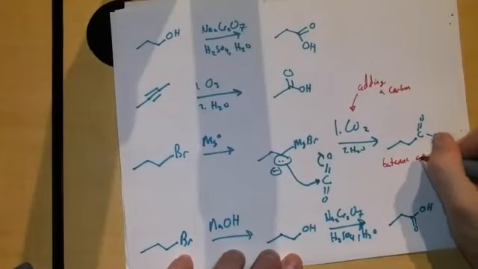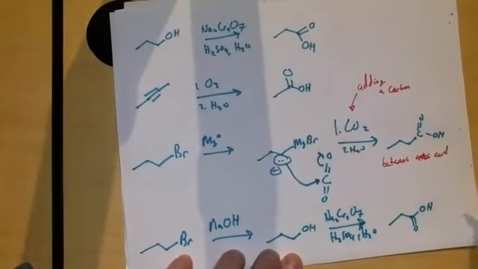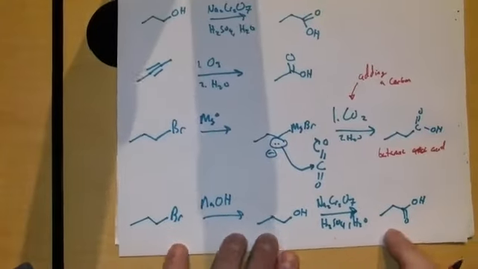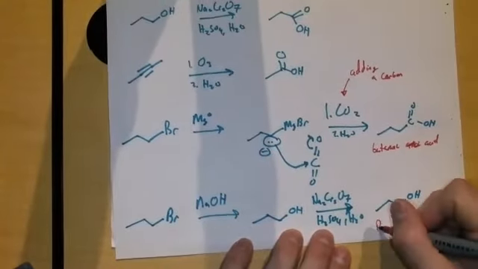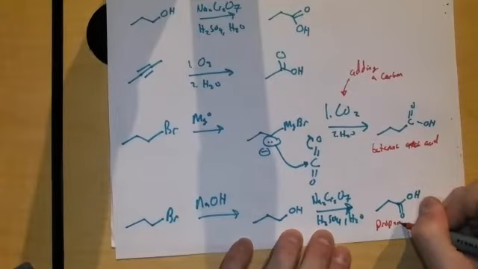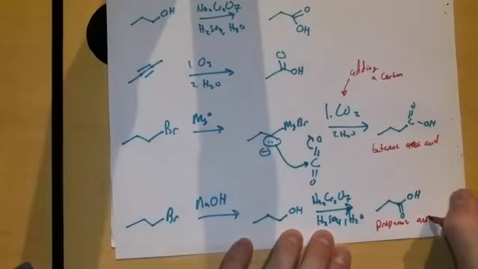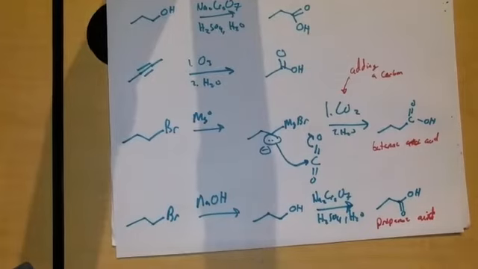Versus in this bottom one down here, we made propanoic acid. So it's good to know if you need to add an extra carbon, adding in CO2 is usually an easy way to do it, versus if you need to retain the same amount of them, you want to go through an alcohol.